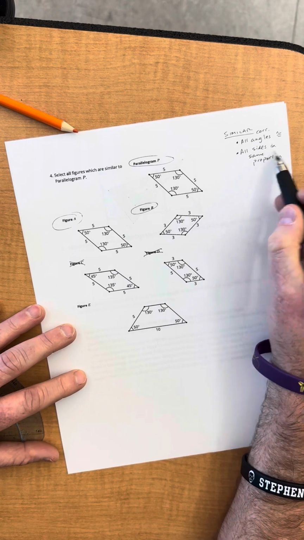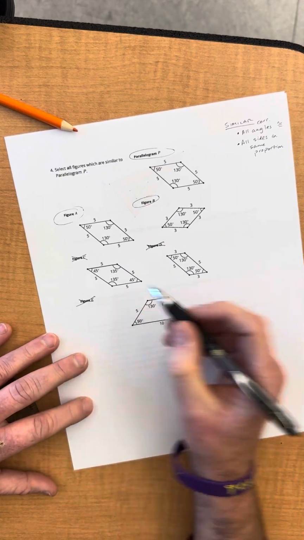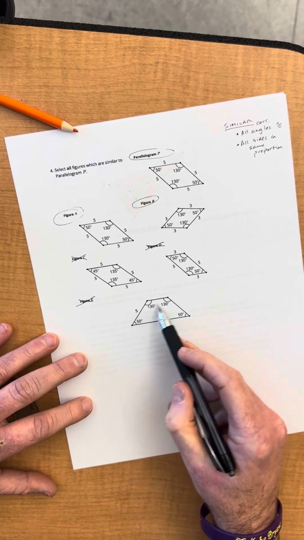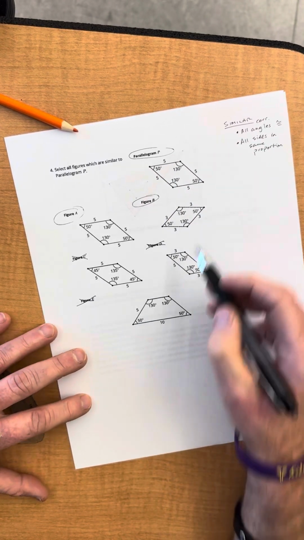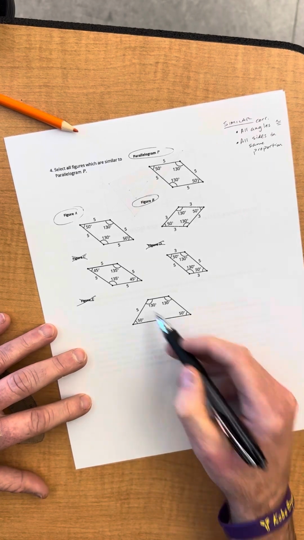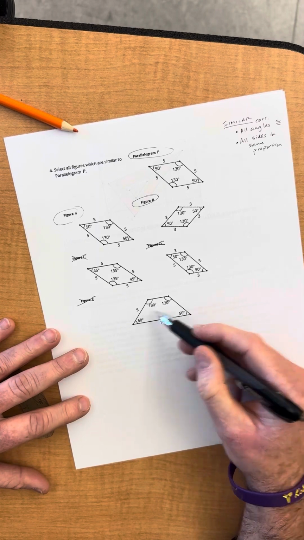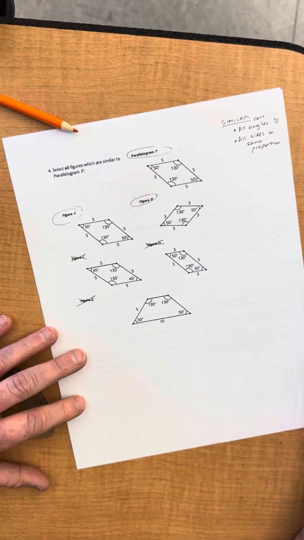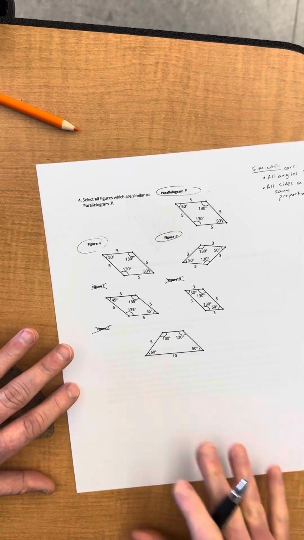So there's no chance the sides could be in the same proportion. And then figure E is just obviously not. You've got these numbered angles, which are the same, 130s and 50s, but we don't even have the same shape figure. This is a trapezoid and this is a rhombus. So figure A and B is your answer on that one.